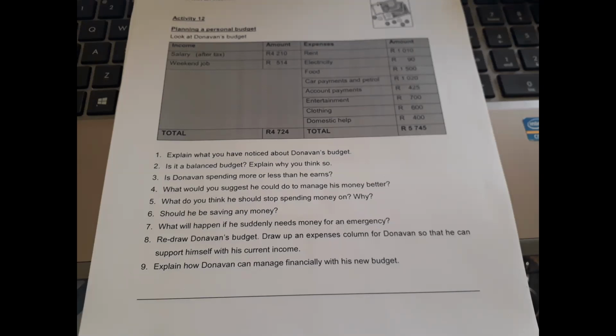Then with the account payments, he cannot get away with that. He needs to pay that 425 Rand. I've changed quite a bit with the entertainment. There's no need to have a lot of money spent on entertainment, so I've changed the entertainment to 300 Rand.